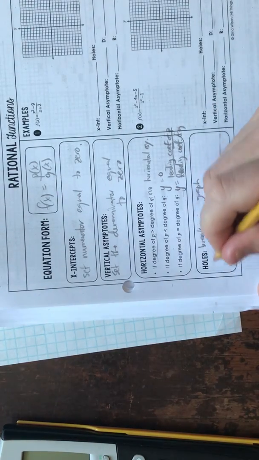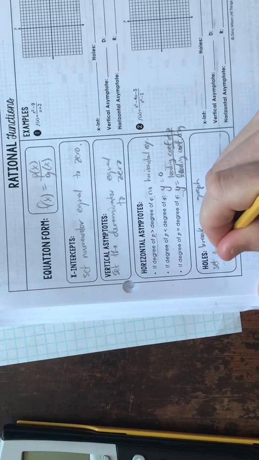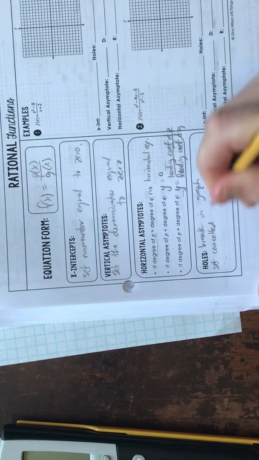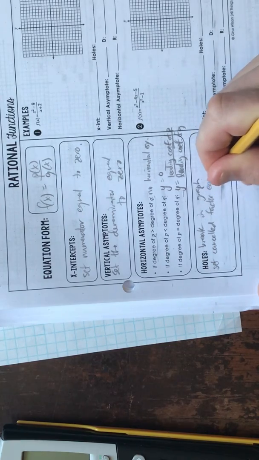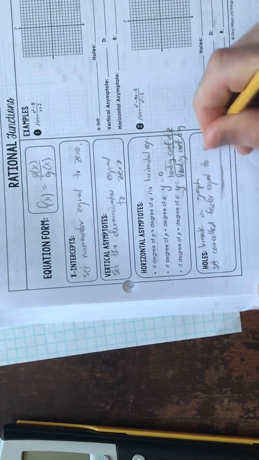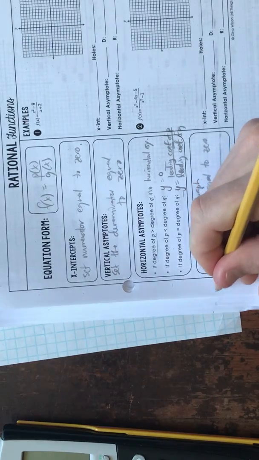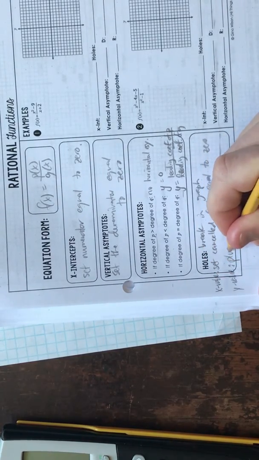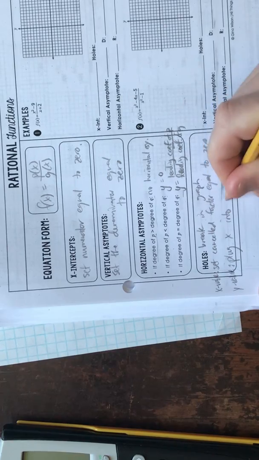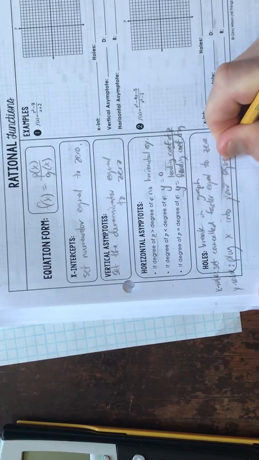Okay, all you got to do is you set the canceled factor. So if you cancel anything, that's when a hole appears. You set it equal to 0, and that'll give you your x value. And to find the y value, you just plug the x into your equation. So let's try out 2 examples and then we'll get you practicing.